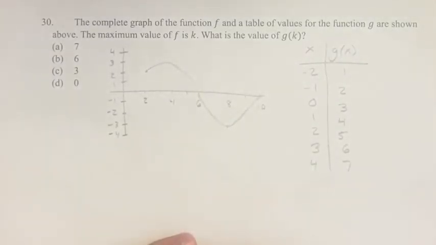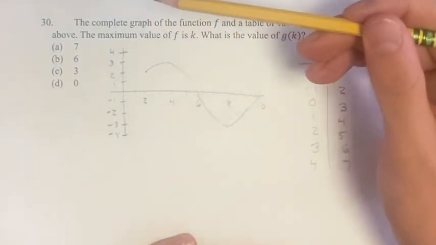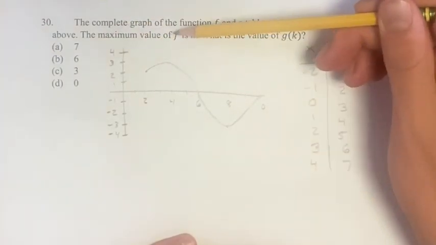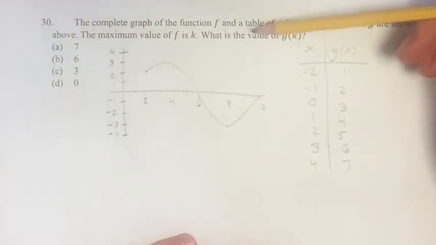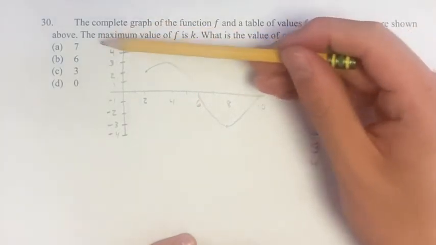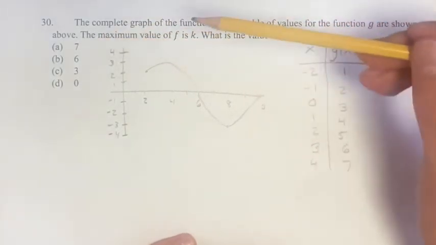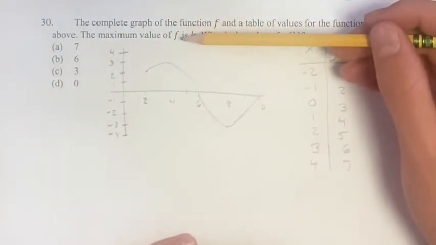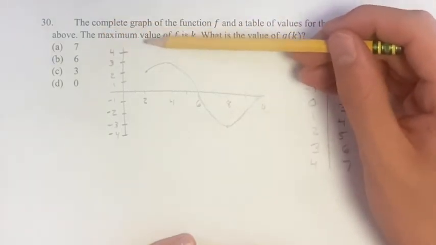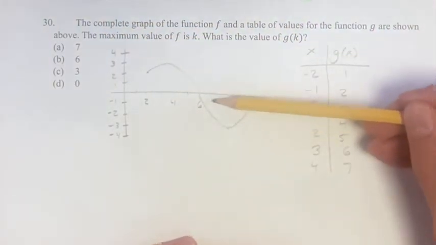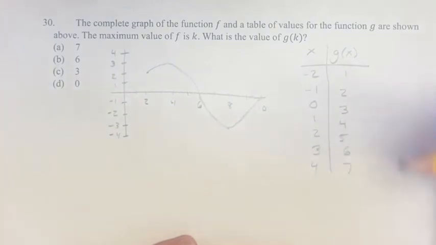In this problem, we're given the graph of function f and a table of values for function g, and we're told the maximum value of f is k, and then what is the value of g of k. So what is the maximum value of f? That's going to be its highest y value, and we're told that this is the complete graph, so from here to here, out of all of those values, what is the highest y value?